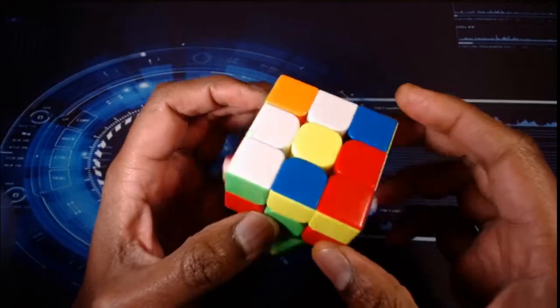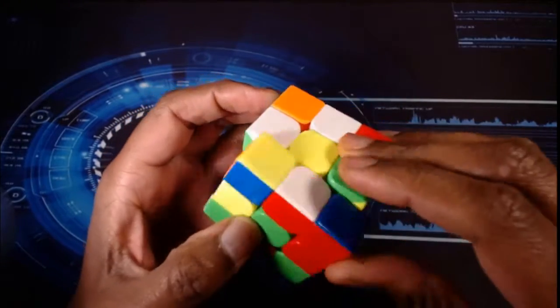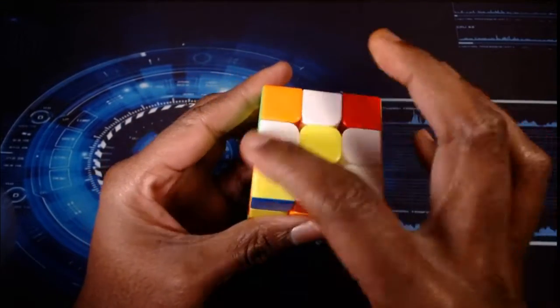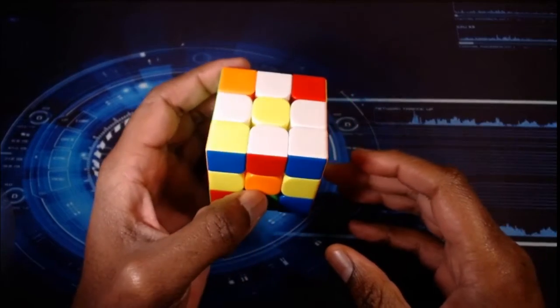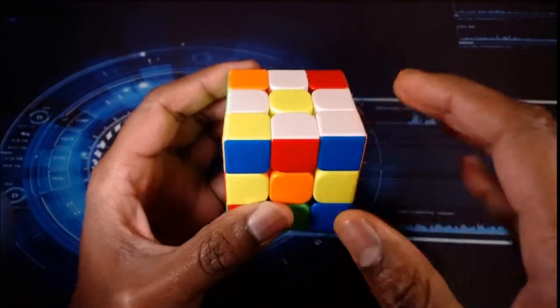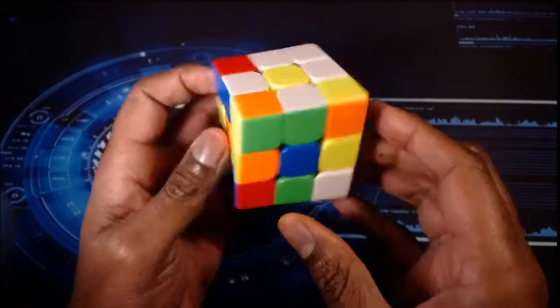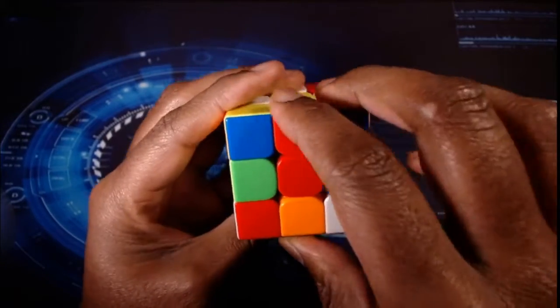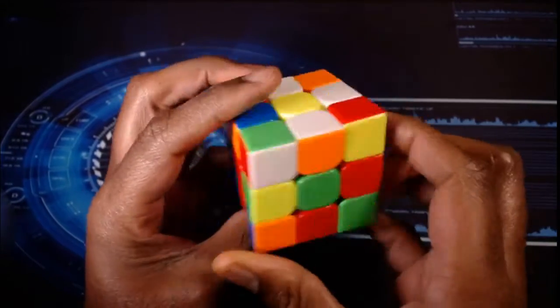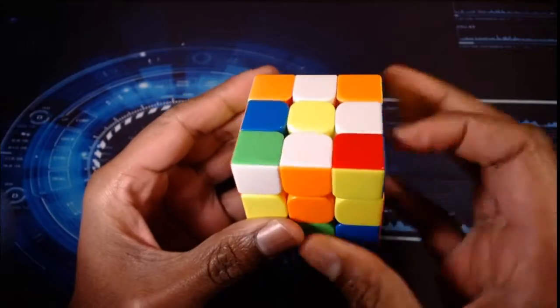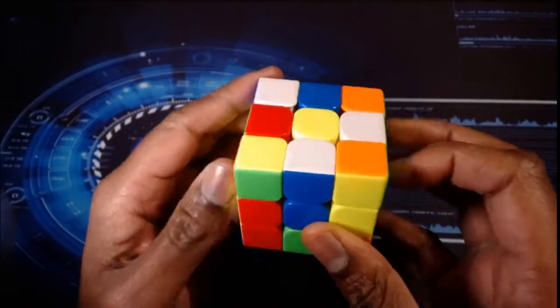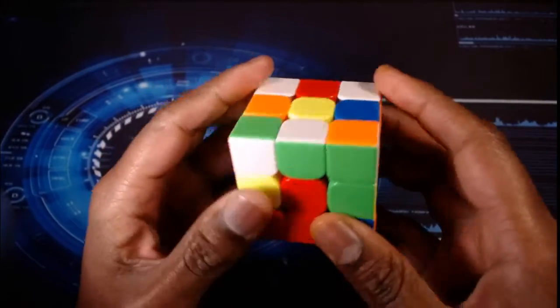We keep doing that until we got all the white edges up like this. Okay, after we got our daisy, all we did was line up our colors to our centers, and then we moved those edges down to the bottom layer.